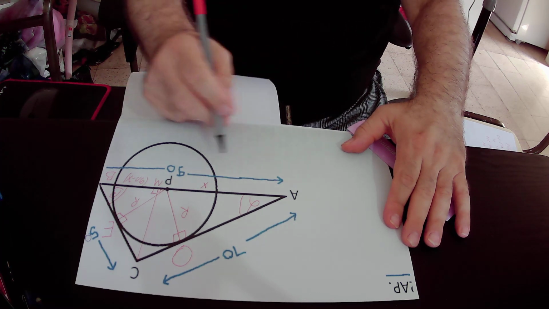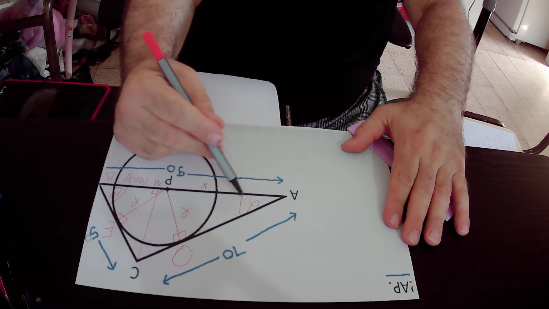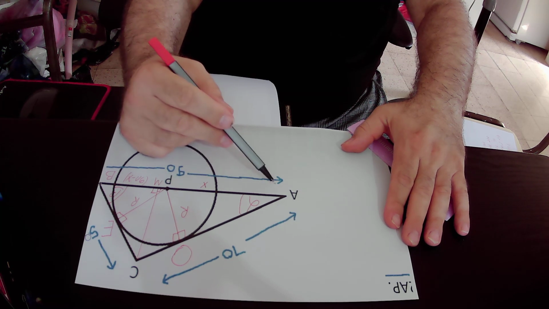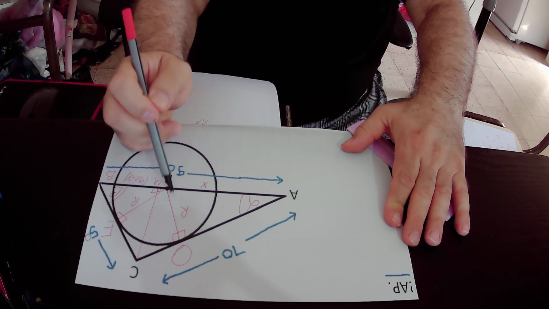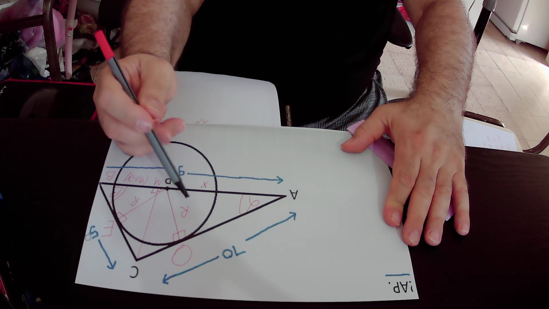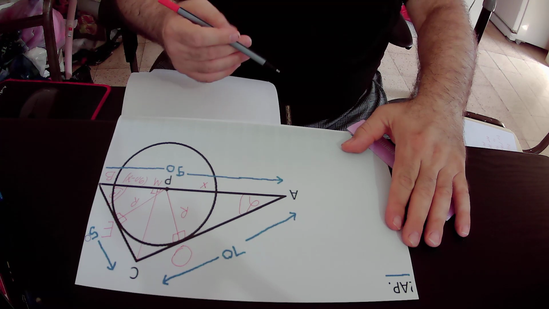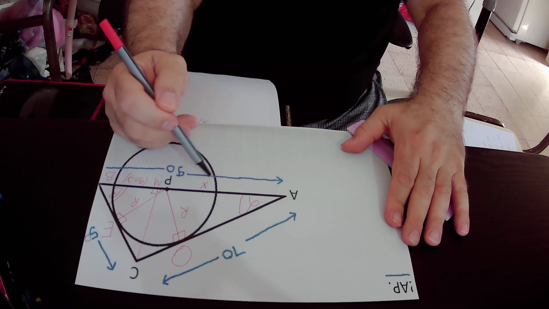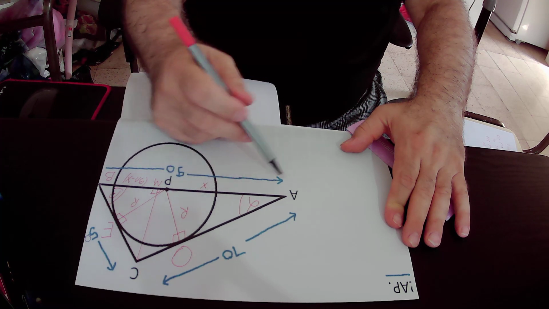Why is AP the hypotenuse? Because the other two sides are perpendicular to each other. In the right triangle AOP, side AO is perpendicular to side OP. So those two sides, AO and OP, are called the perpendiculars of the right triangle, and the third side must be the hypotenuse.